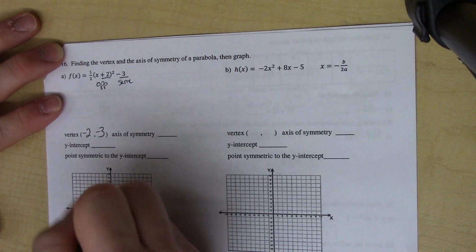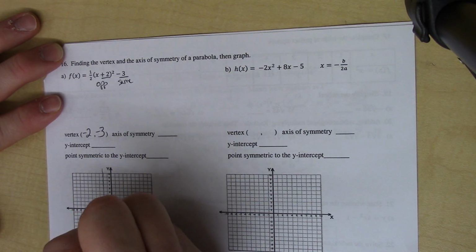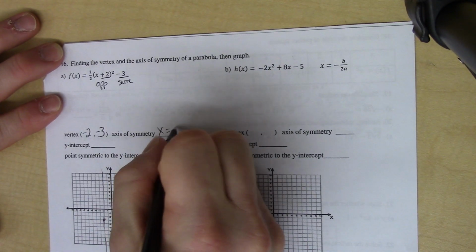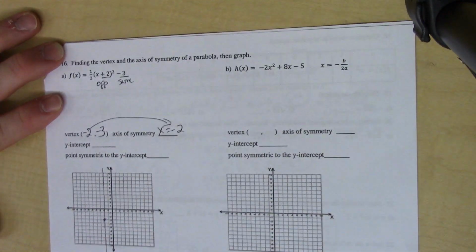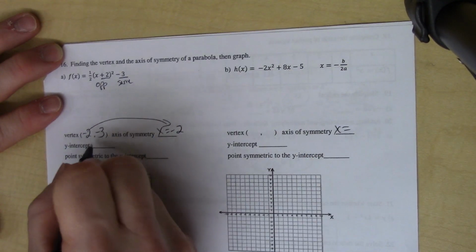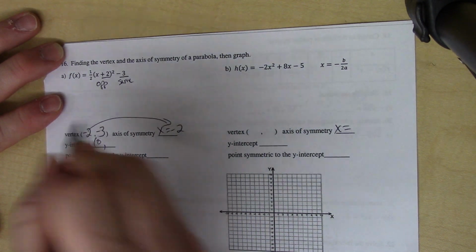Right? And the axis of symmetry goes right through that line that we can reflect it across. So that's just x equals -2. It is always the x value of the vertex. That'll happen over here as well. Okay? The y-intercept is 0, and then plug 0 in.